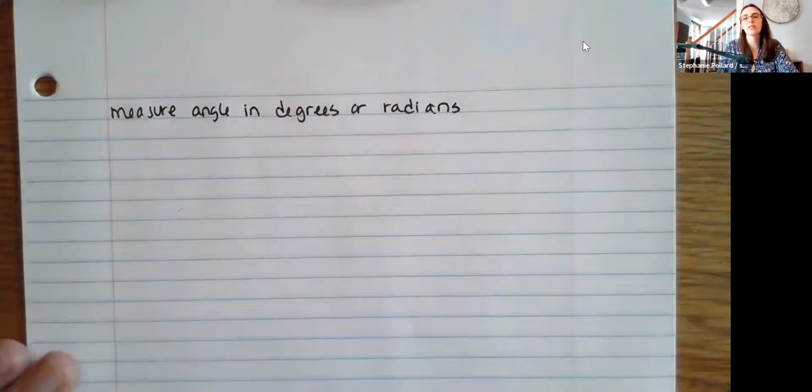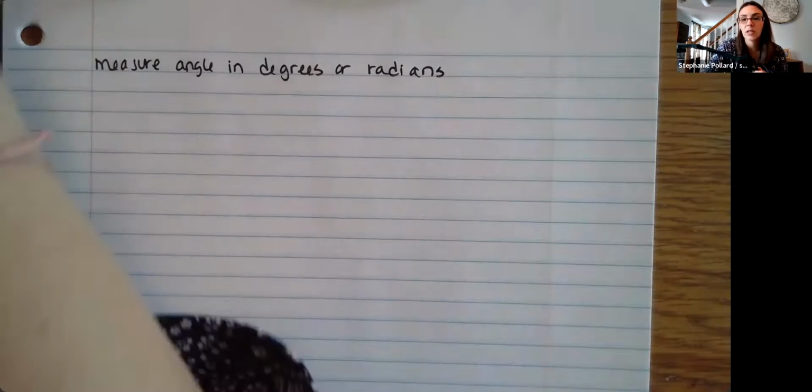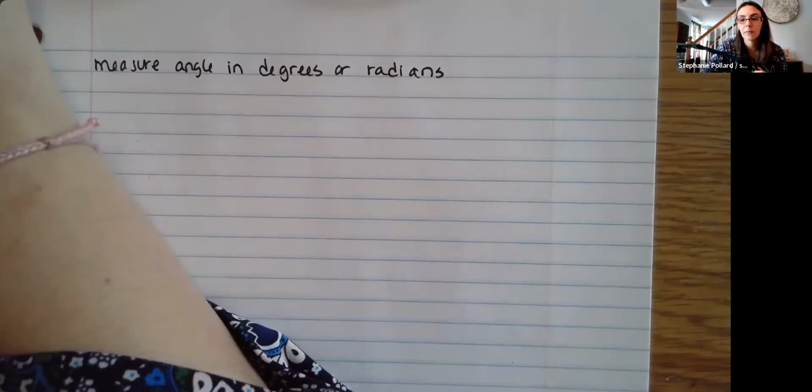So it's just like having different units. For instance, when I was measuring something, I could measure it in feet, in inches, or in meters, right? So I could use different units there. And it's the same thing here between degrees and radians.